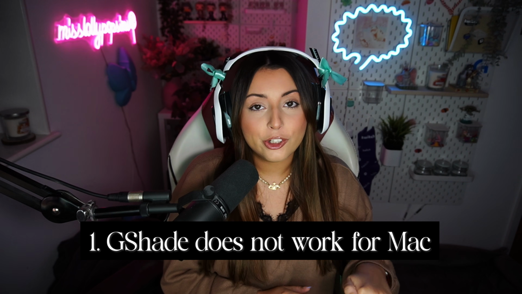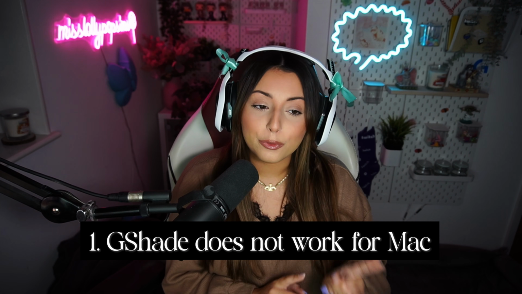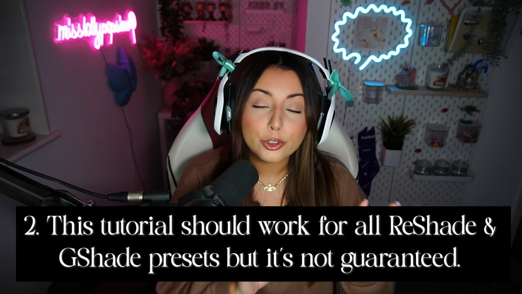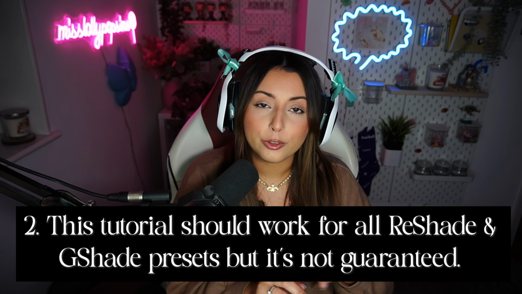Before we jump into the installation tutorial, I just want to cover a few different things. The first one being that GShade does not actually work for Mac, unfortunately. Any presets that you want to use should work with this tutorial. That should also include ReShade presets.